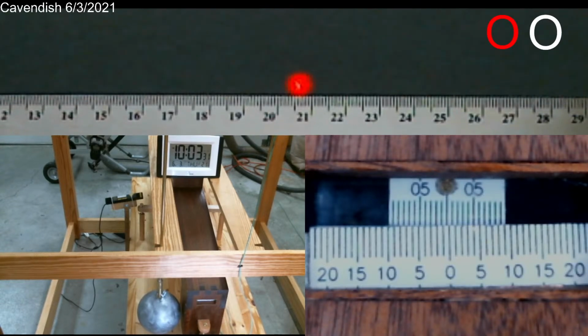And there we go. Got the time lapse running.